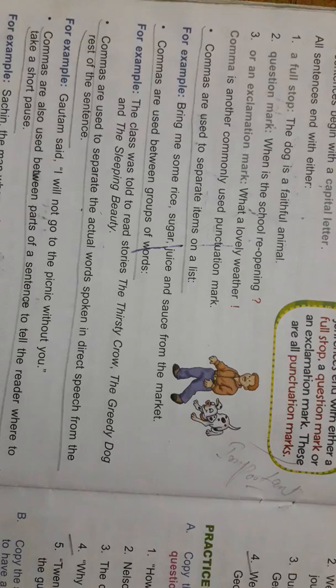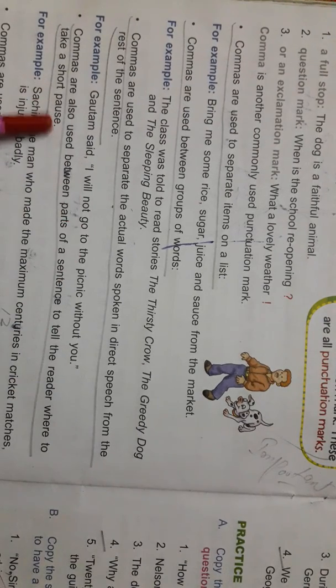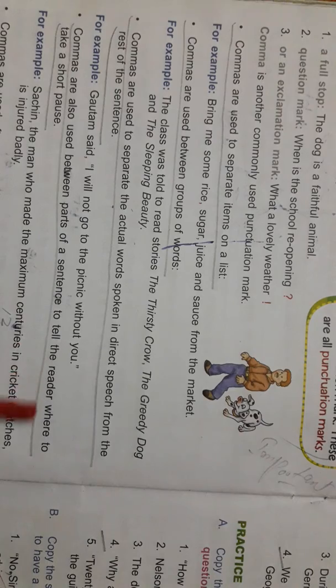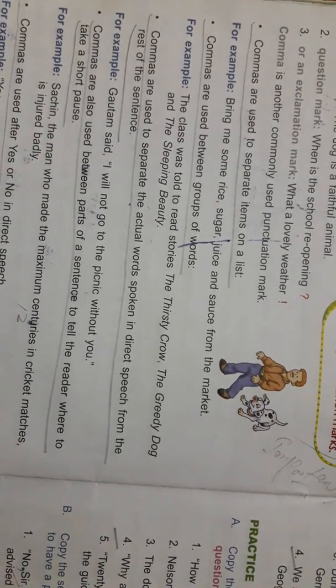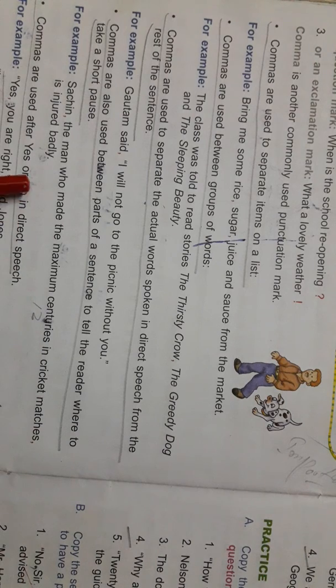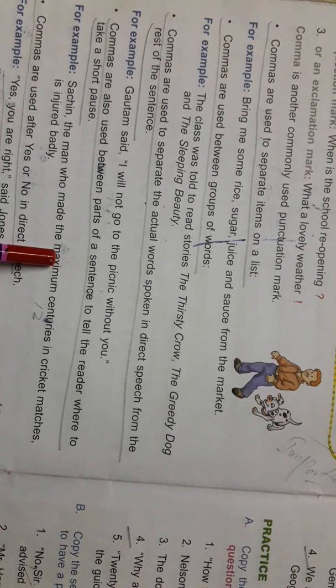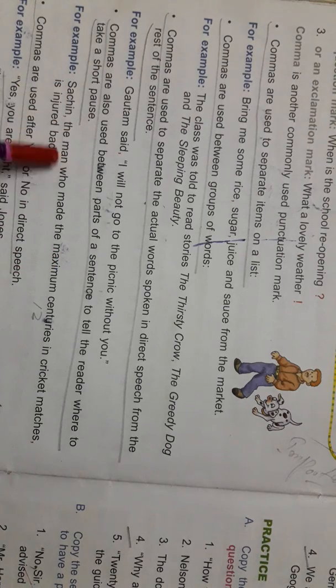And the next point is that commas are also used between parts of sentences to tell the reader where to take a short pause. We insert commas for showing a pause. For example, Sachin, then we insert a comma, because in the next part of the sentence we are telling something about Sachin.